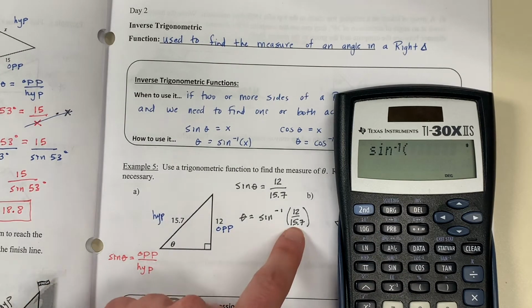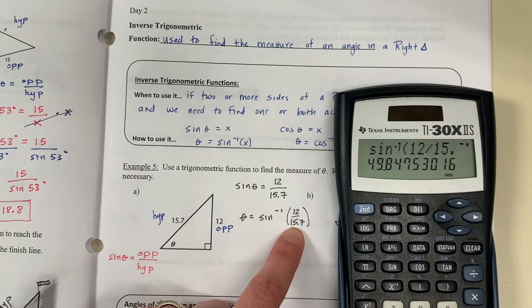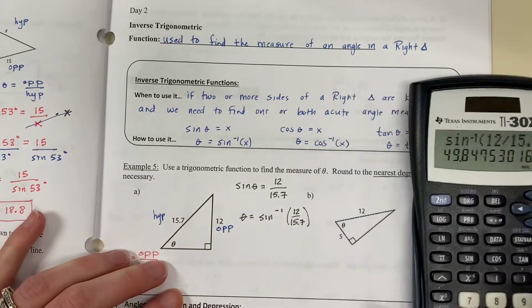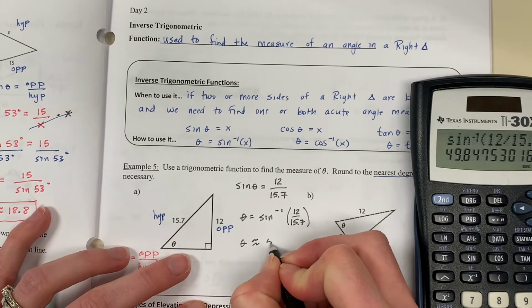Now, in parentheses is 12 divided by 15.7. Use the division key for the fraction rather than a fraction button. Take 12 divided by 15.7. If you hit equal, to the nearest whole number, that is 50 degrees. So my angle theta is approximately 50 degrees.